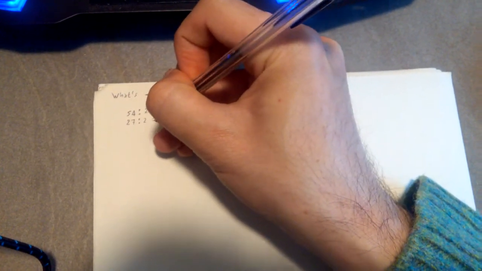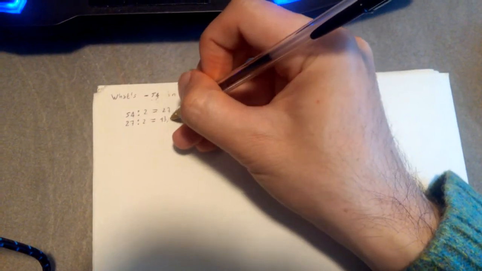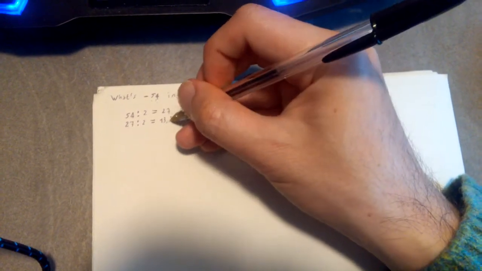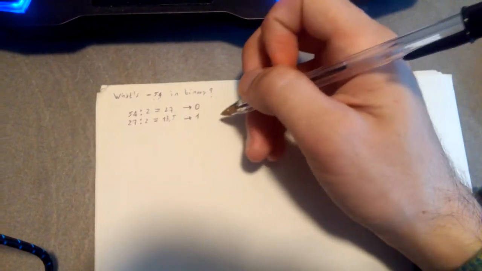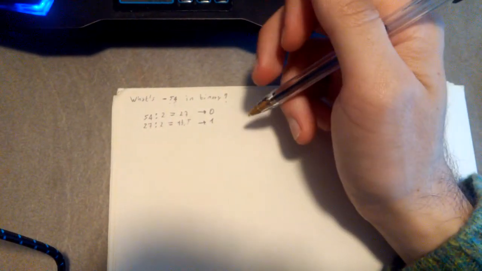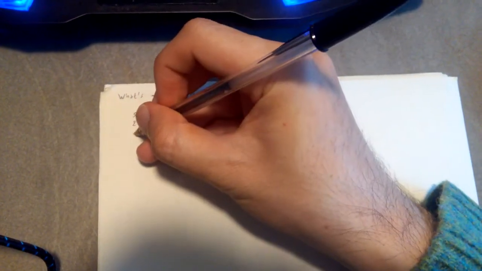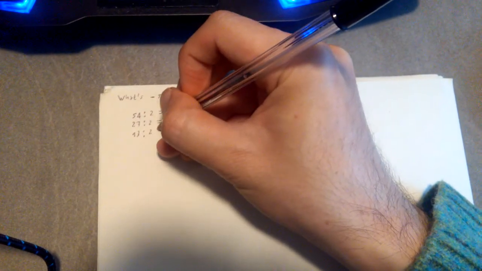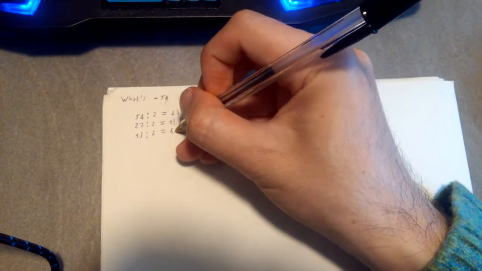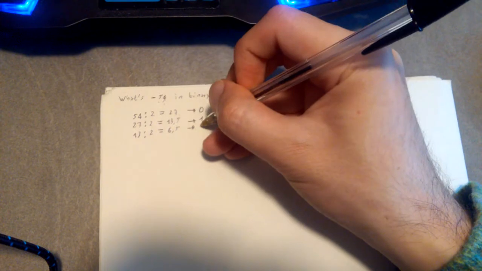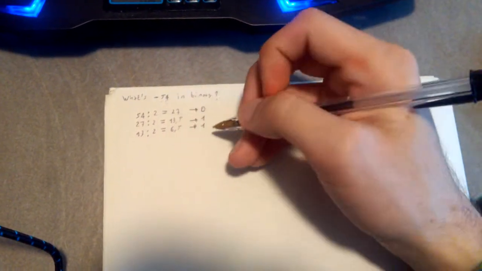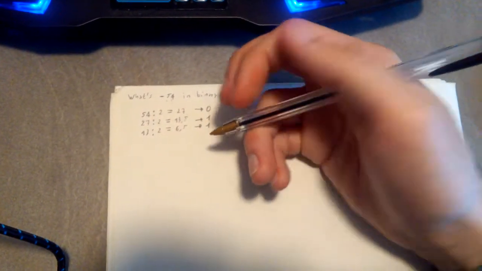Now 27 divided by 2 is 13.5. So it's 0.5, therefore we get a 1 because it's point something. It's not an integer. Now 13 divided by 2 is 6.5. So we're still going to get a 1 here because it's 0.5, it's point something. It's not an integer.